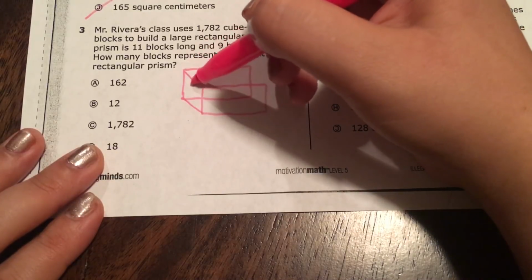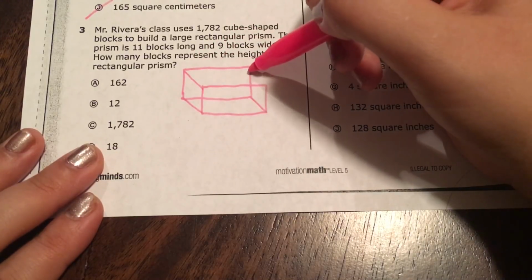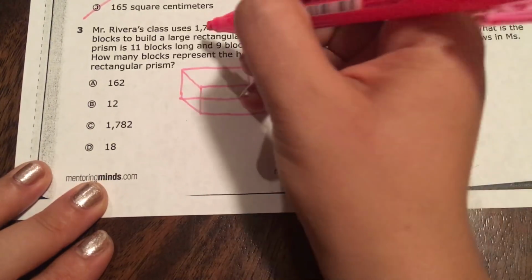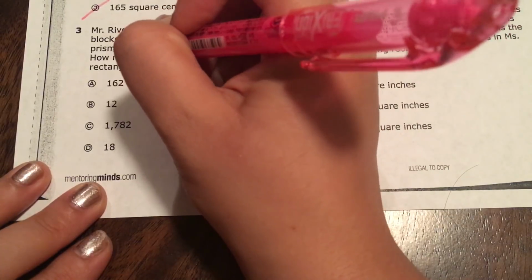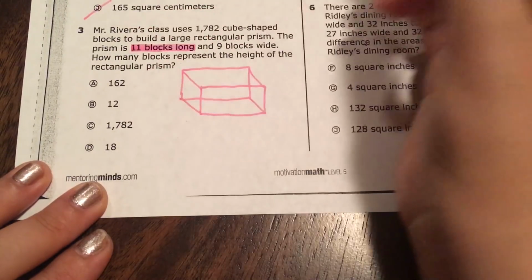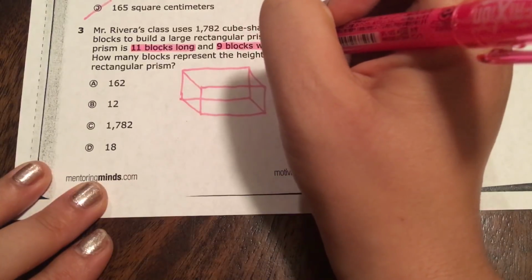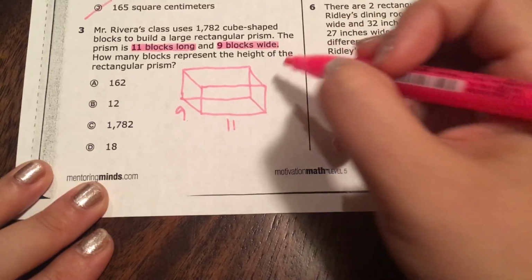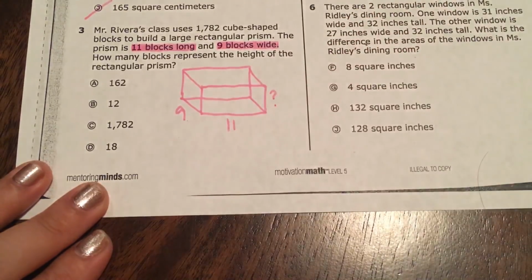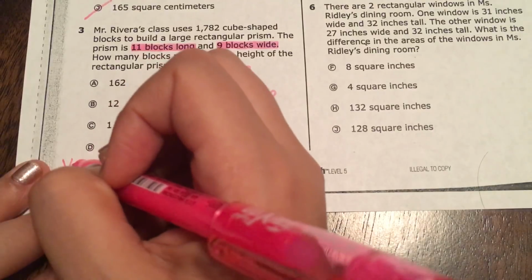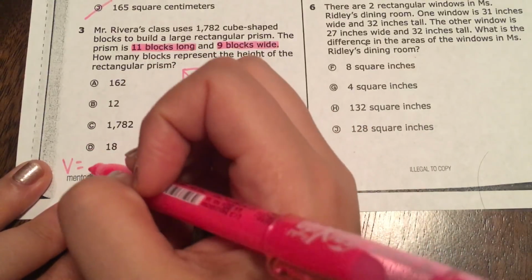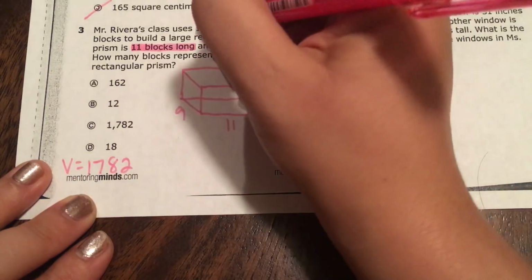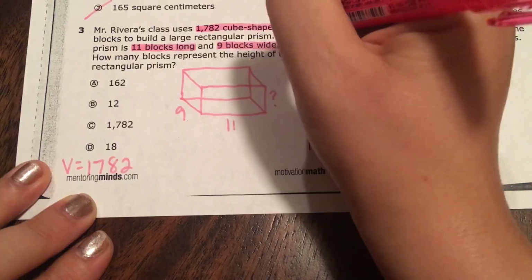anytime you can draw a picture, it is going to be really helpful because you can really visualize things. So they tell you that 11 is the length and 9 is the width. Okay, so 11 and 9. And then we don't know what the height is. But I do know that the volume is 1,782 because they give you this right here.